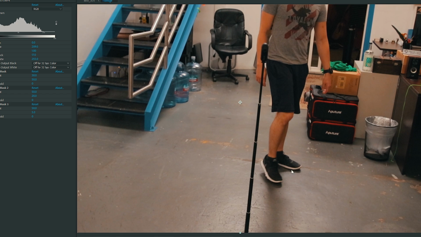So here is my footage with no effects applied. What most people do in this situation is they will literally add sharpness. That's not what you want to add.